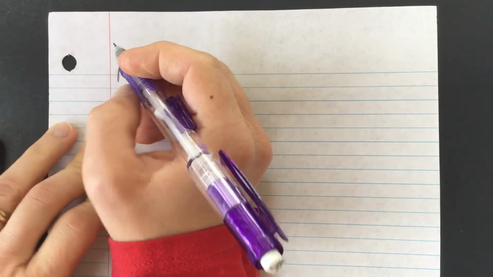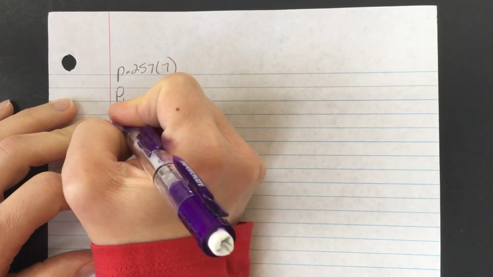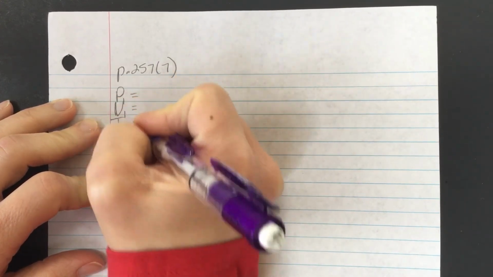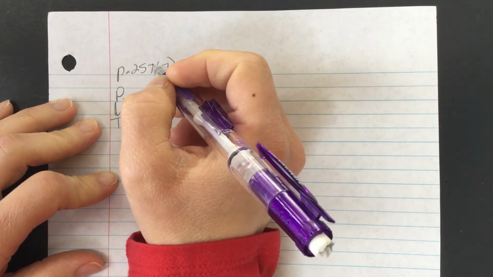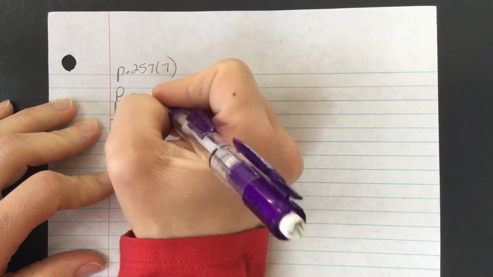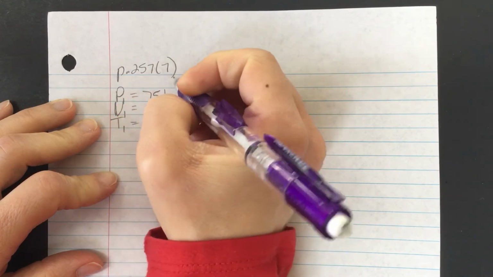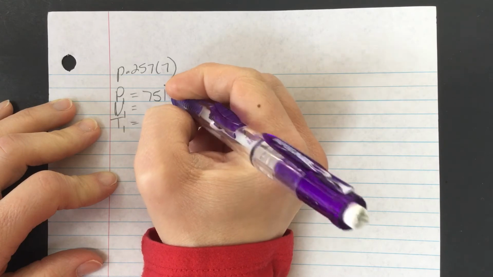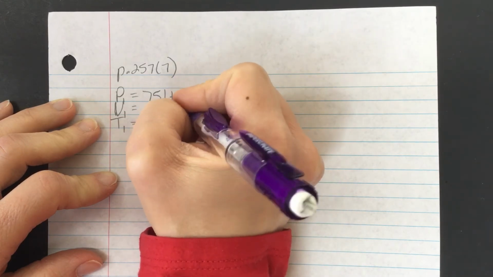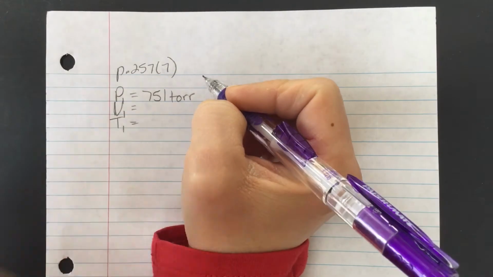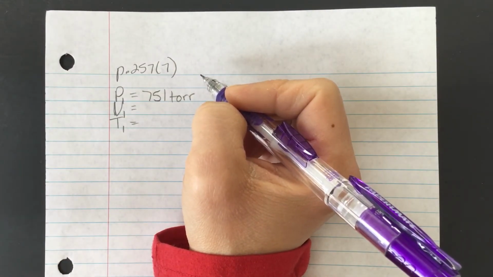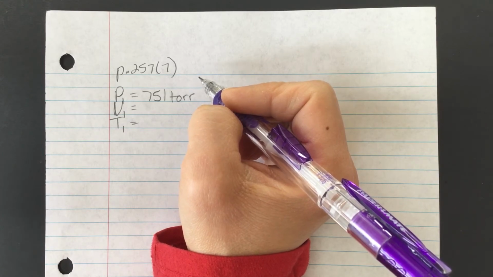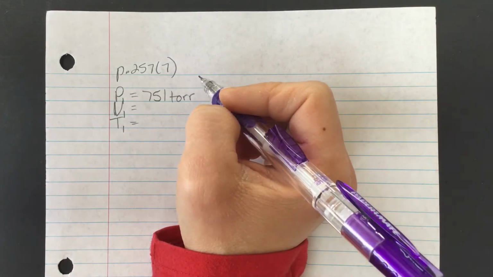So I write down my quantities that I know. My pressure, volume, and temperature, P1, V1, and T1. My original pressure is 751 torr, right? Yep. 751 torr. I think I accidentally wrote 750 torr on my original problem over there, so I copied that down wrong by accident.